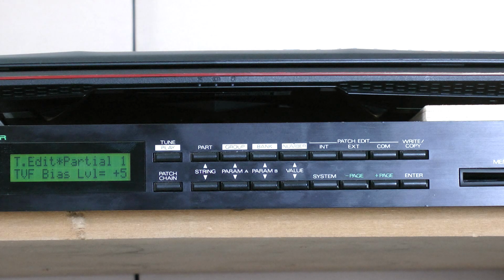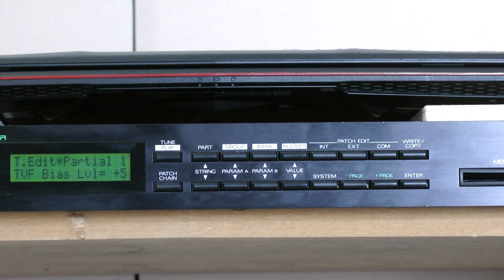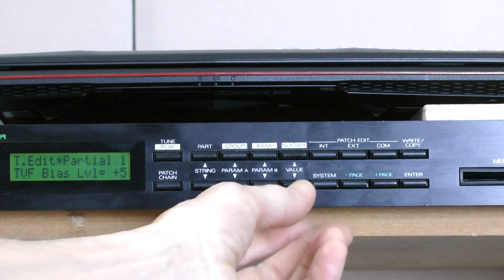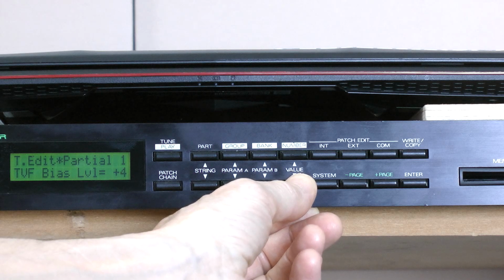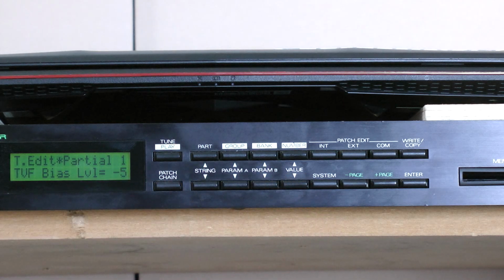Playing a note further up the instrument, the higher the value can also give you more extreme sound. Lowering the level to a negative value on the bias and playing a top note, you'll hear from the bias point setting either downwards or upwards depending on the value you have set, is how it will affect the filter itself.